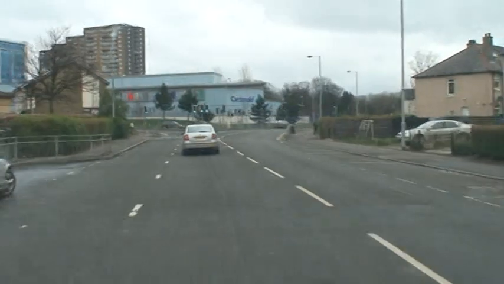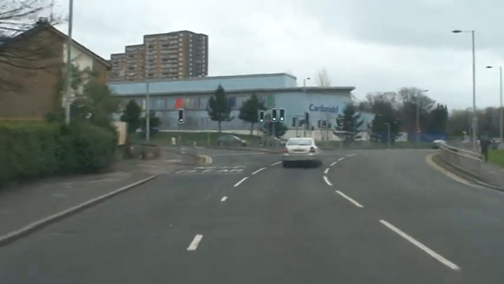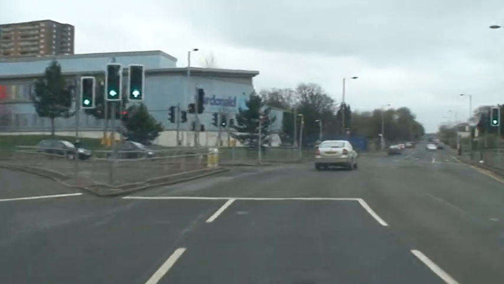Continuing ahead past the Cardonal College to remain on the Cocker Hill Road.